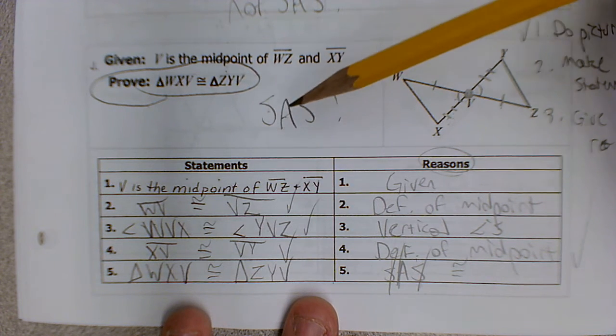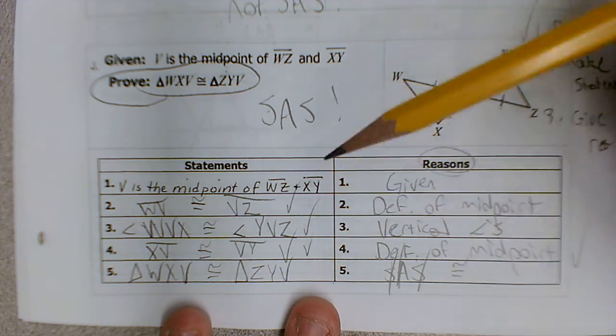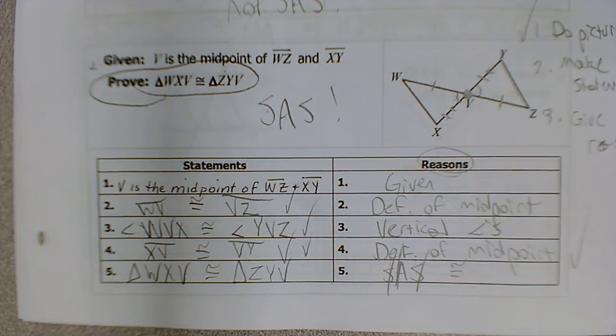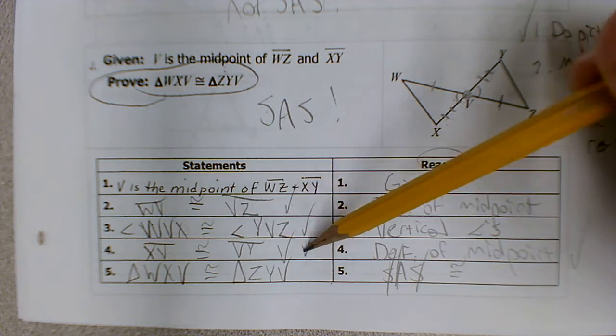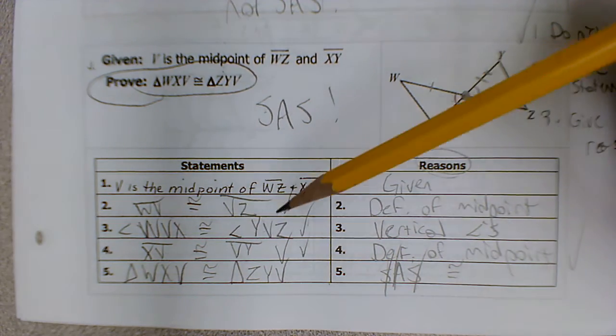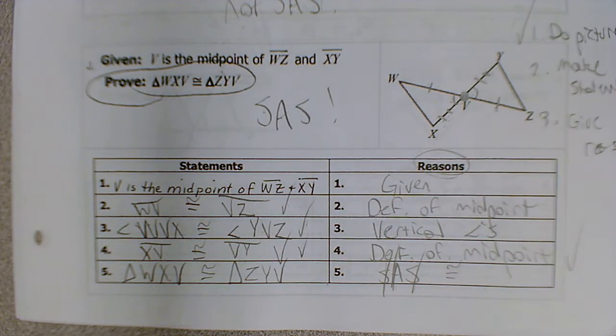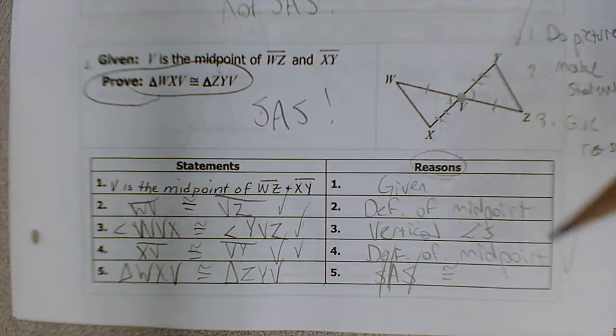It was side, angle, side. Then I needed to prove that they were congruent by accounting for two sides and an angle between them. After I made my statements to prove the triangles congruent, I had to give reasons based on what I knew about them. So, picture, statements to prove, give reasons.